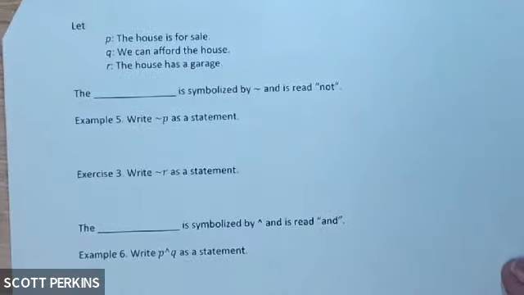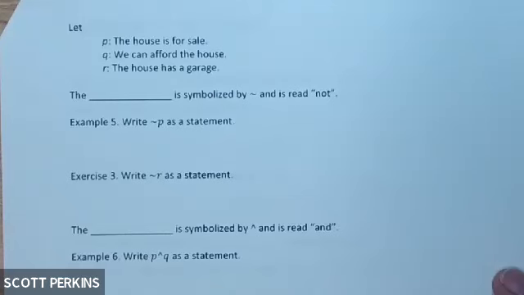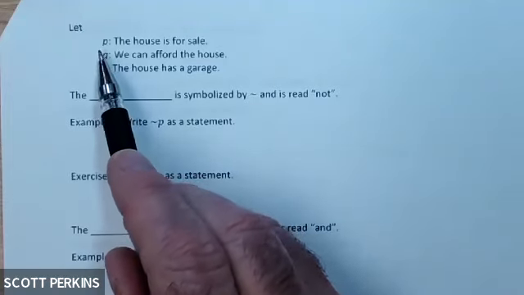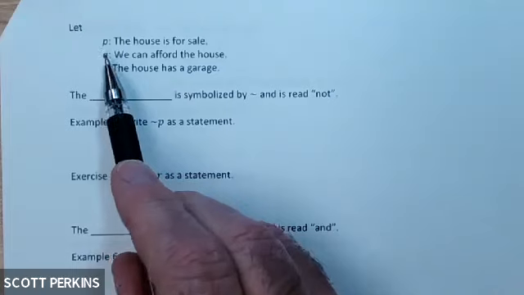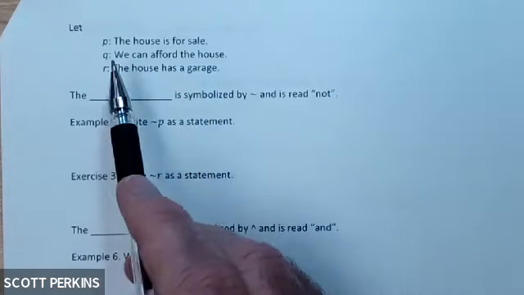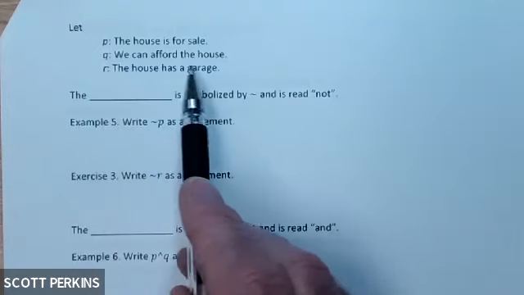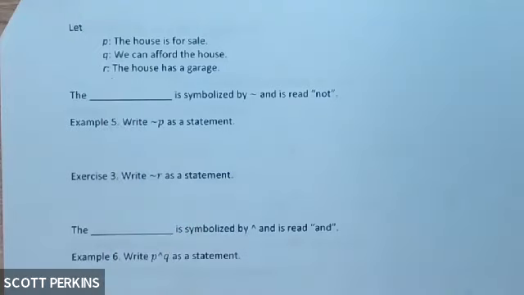Okay, flip the page. All right, now we get into the heart of the issue. At the top of the page, you see that I have defined 3 simple statements for us. We are going to symbolically say that statement P, anytime you see the letter P, means the house is for sale. Q represents we can afford the house. And R is the house has a garage.